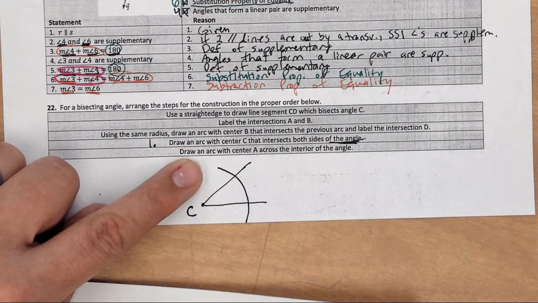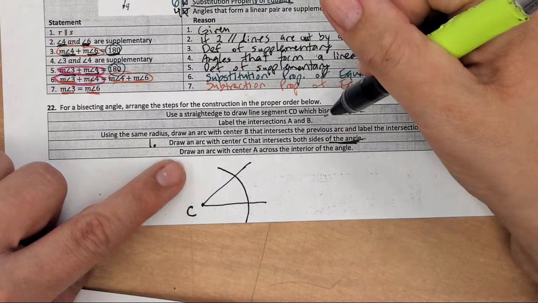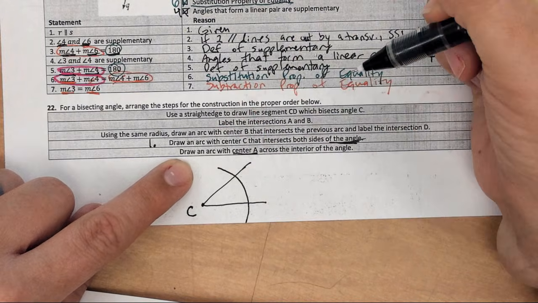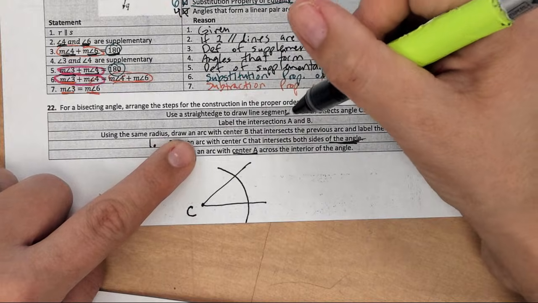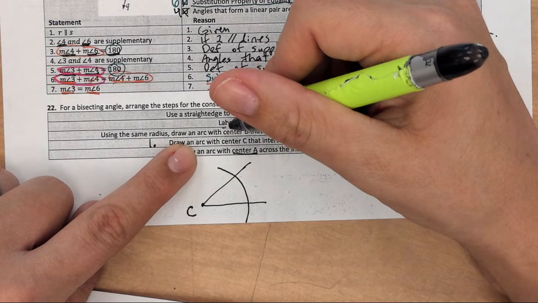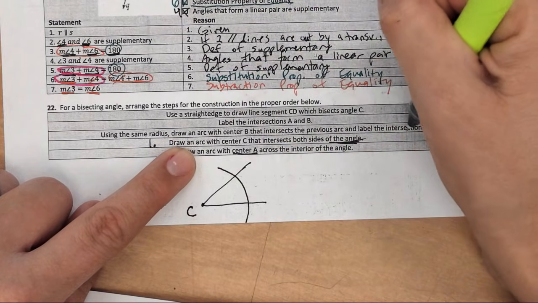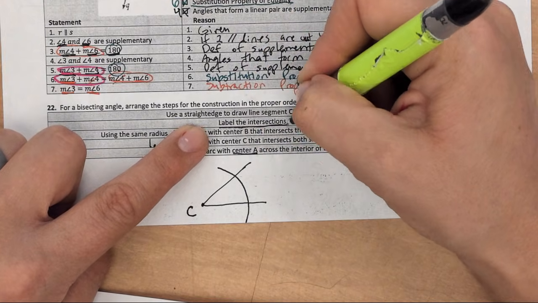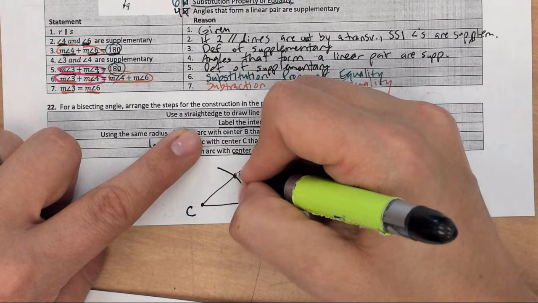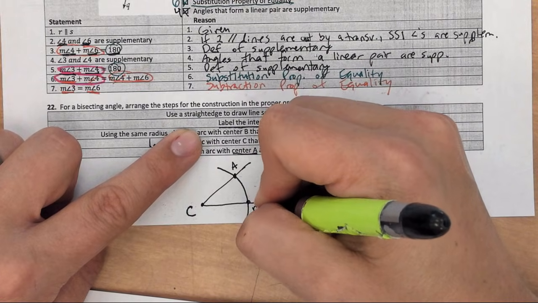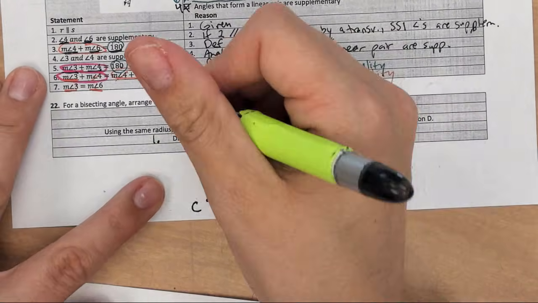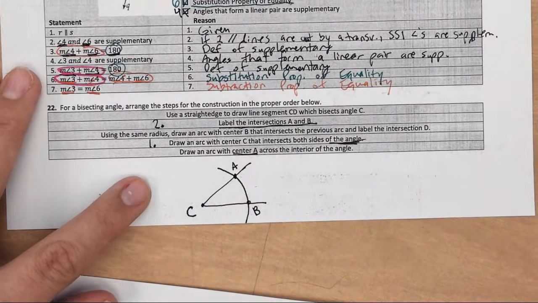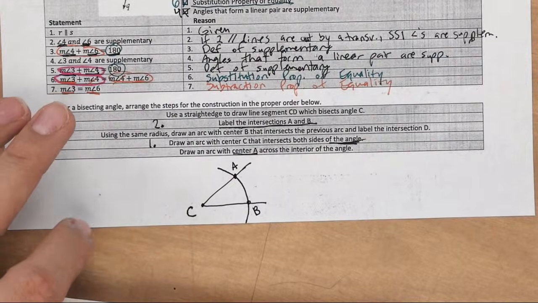All right, so the second step, if I go back: draw an arc with center A. Man, you haven't even labeled A yet, so you can't go that yet. Using the same radius, draw an arc with center B that intersects the previous arc, label intersection D. That's going to go a little bit later. Check this out: label the intersections A and B. Yeah, now that makes sense. We got to have an A and a B before you can start talking about A and B. So I'm going to go with 2 as label the intersections A and B. All right, next.